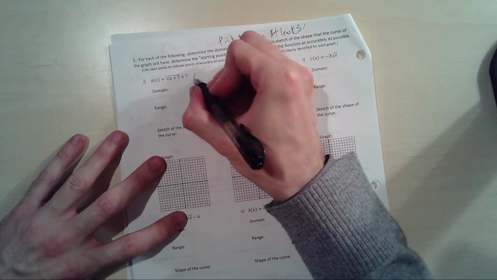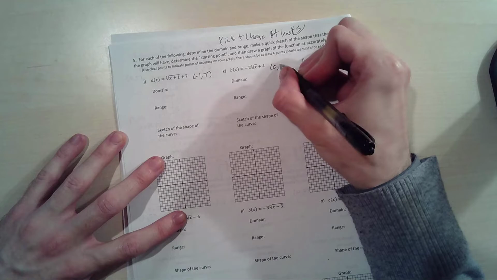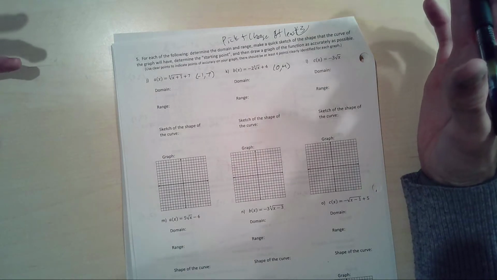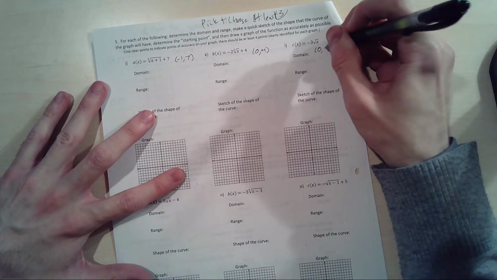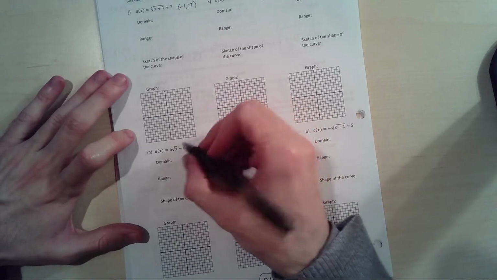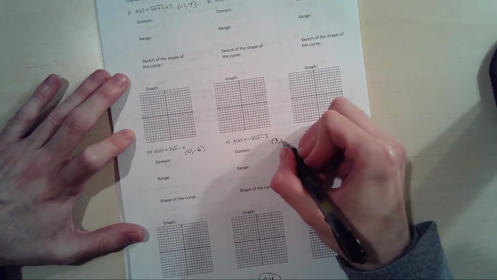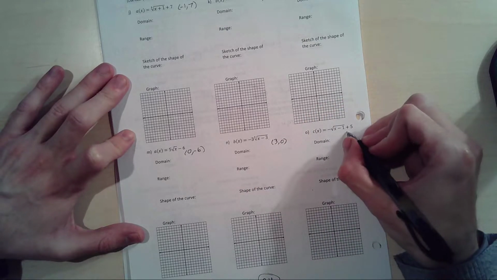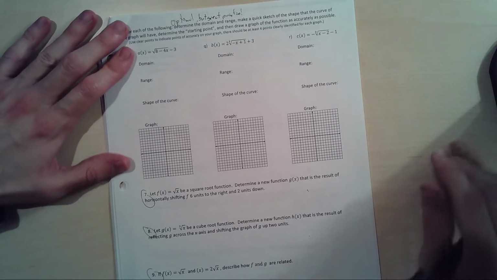Really should start getting good at these. -1, 7. 0, 4. Maybe pause the video and try to do all the rest of them on your own. Might be a good move. 0, 0. Anchor point. Anchor point 0, -6. Anchor point 3, 0. Again, the inside equals 0, the outside value. 1, 5. Anchor point, anchor point, anchor point.